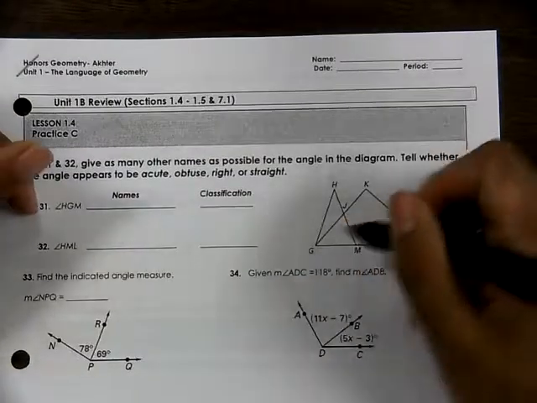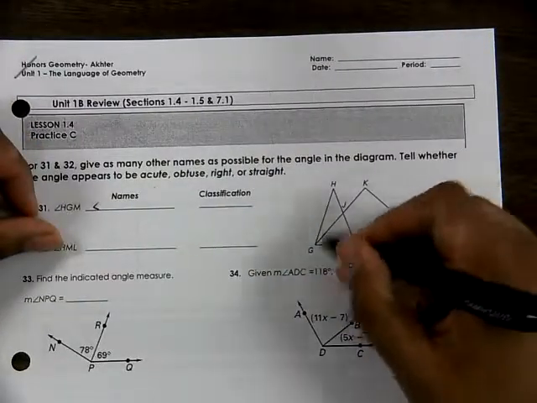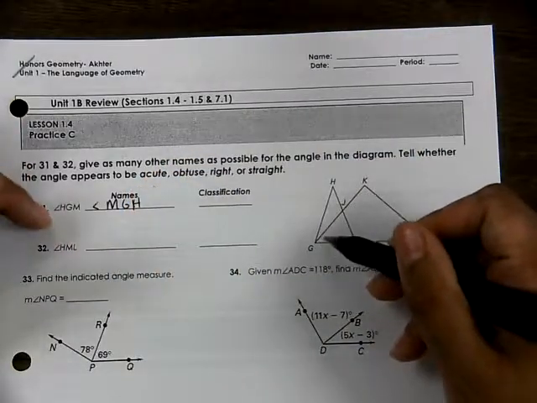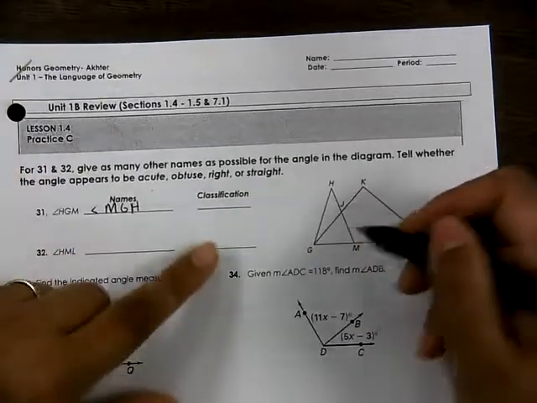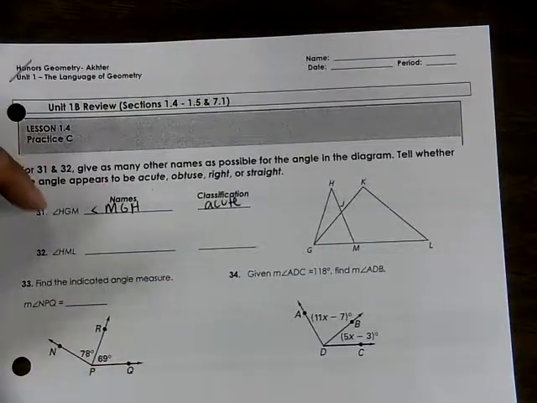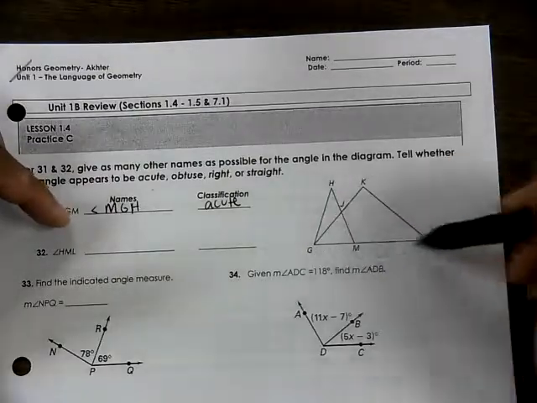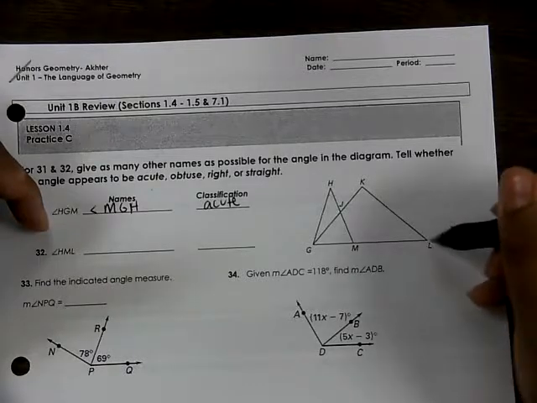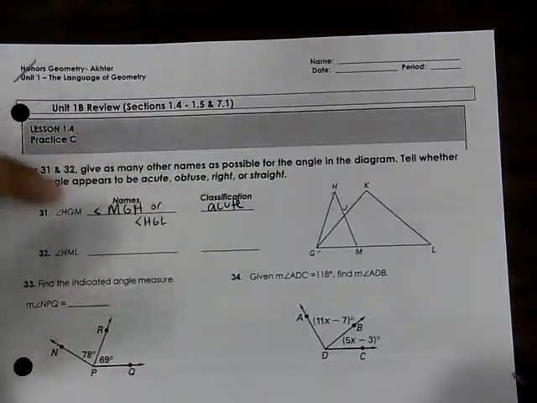So HGM is referring to this angle here. You can either name it using angle MGH, just going the other way. You cannot call it angle G because it's not clear which angle you're referring to, so that would be the only other way to name it. And then this angle appears to be acute, only because it would be less than 90 degrees. Now another way to name the same angle is, notice here with L, HGL would also represent the same thing, so you could technically name it either of those ways.